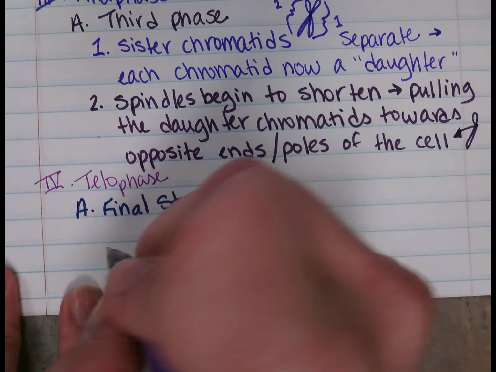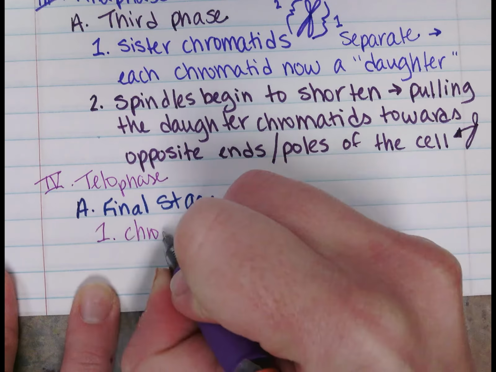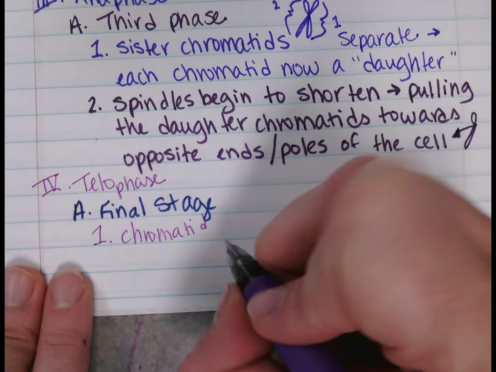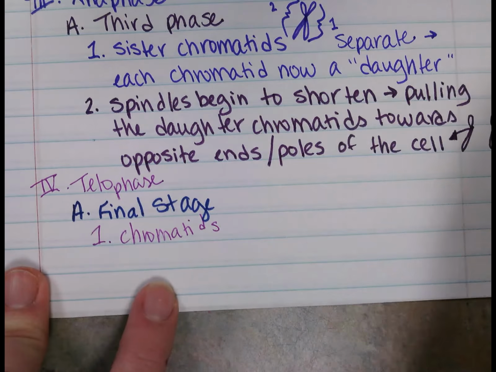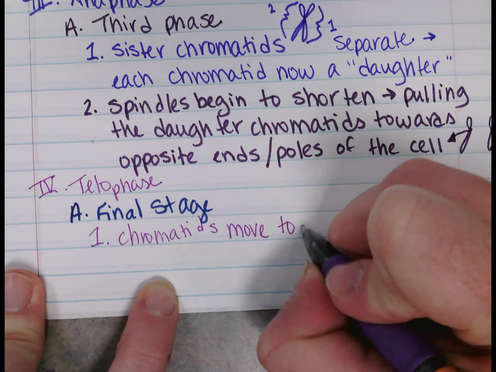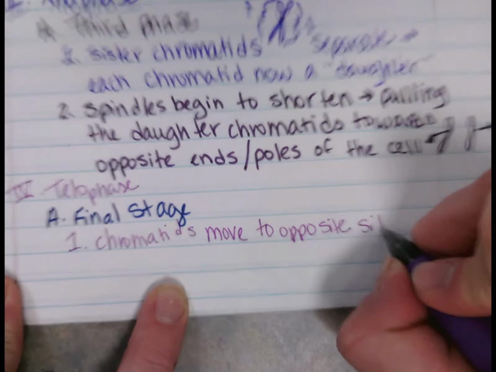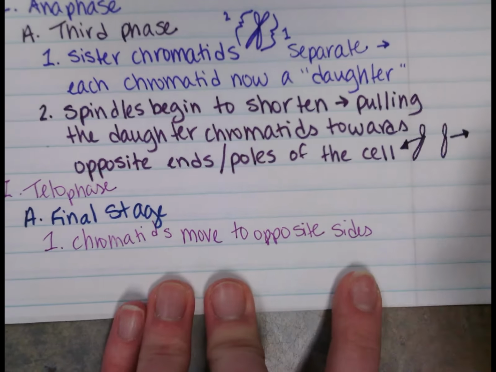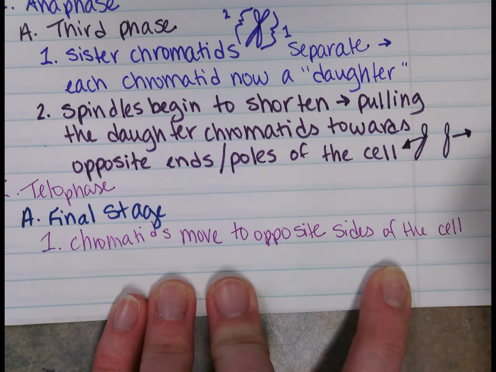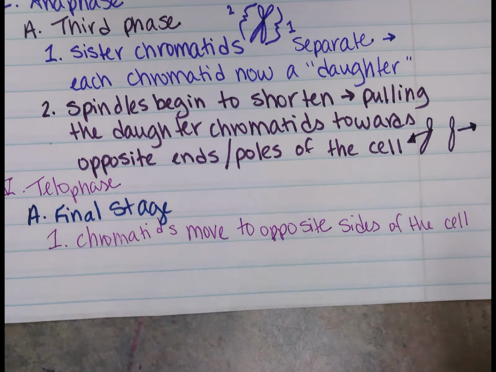So, number one, the chromatids move to opposite sides of the cell. Okay, so now they're kind of officially there. They were moving there, but now at telophase, they're at there.